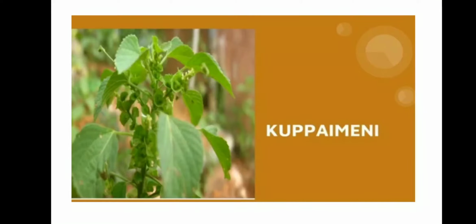Actually, what is a medicinal plant? Plants are useful to us in many ways, isn't it? Some plants along with their parts are used as medicine. So, regarding these medicinal plants only we are going to see. Only 5 varieties I have listed for you.